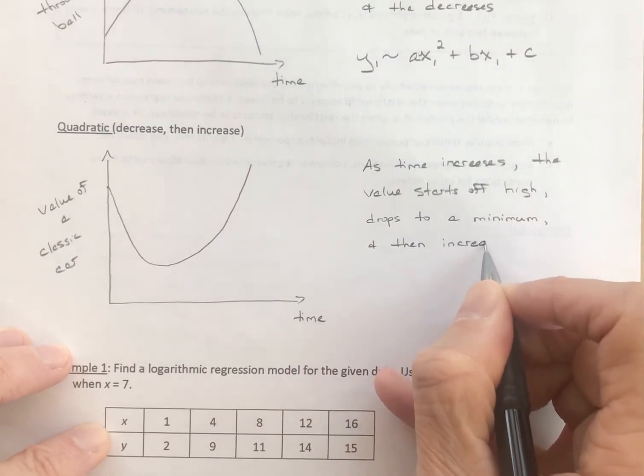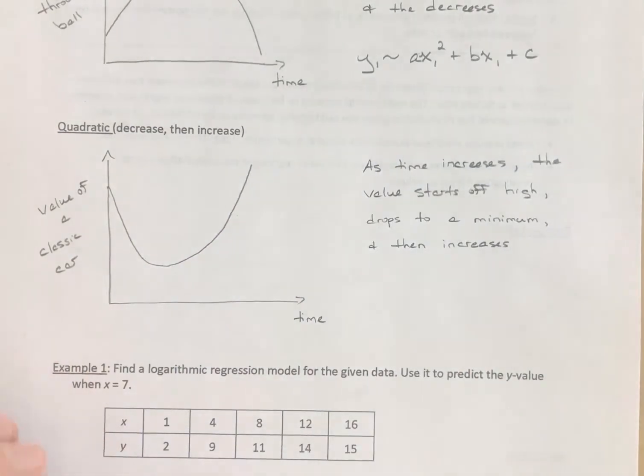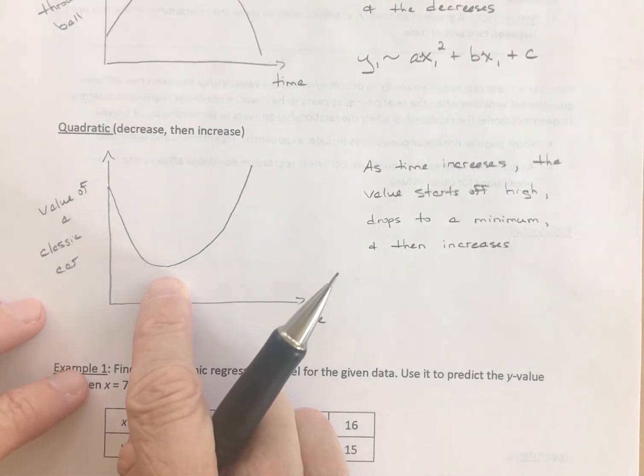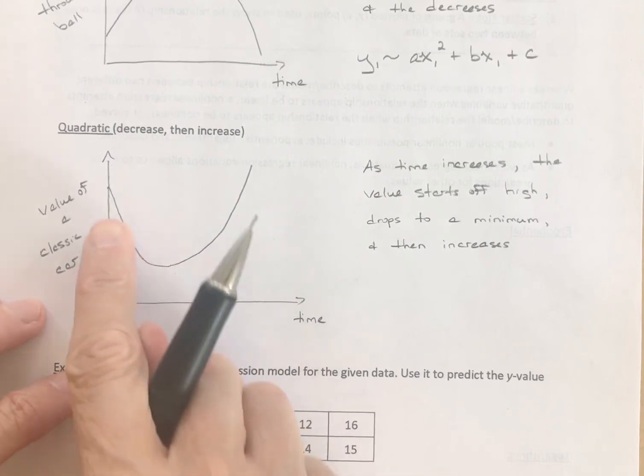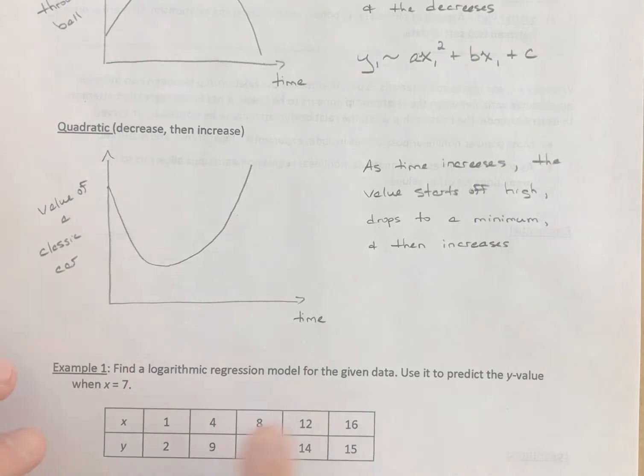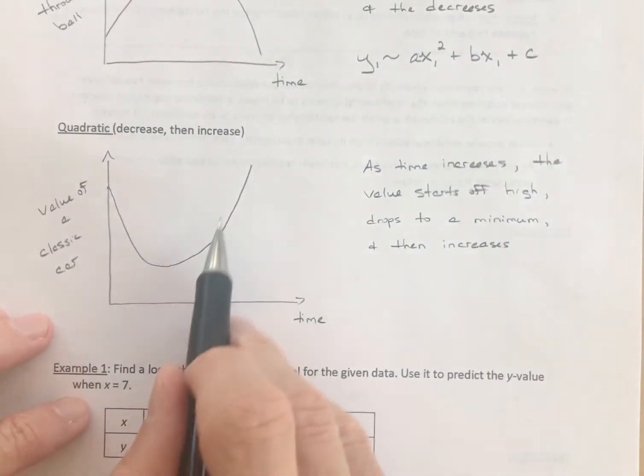And again, we're looking here at a classic car. Someone's held on to it, taking good care of it. It's become something people want, perhaps because not many models were made or the company went out of business. And so it gets defined as classic and it starts to see its value rise. Again, this is also a quadratic.